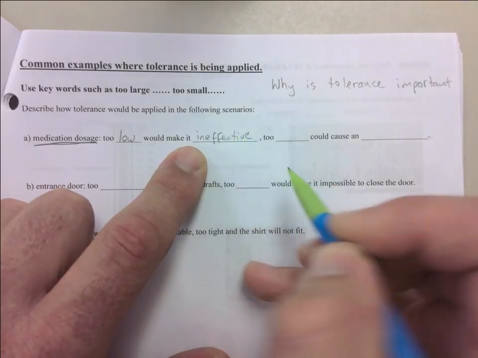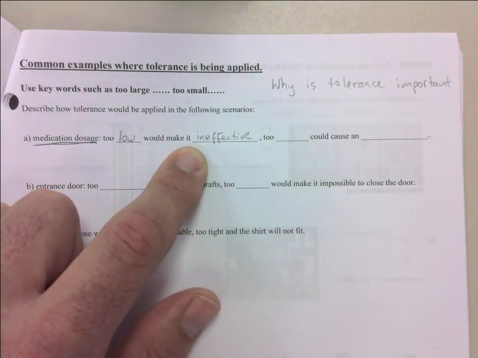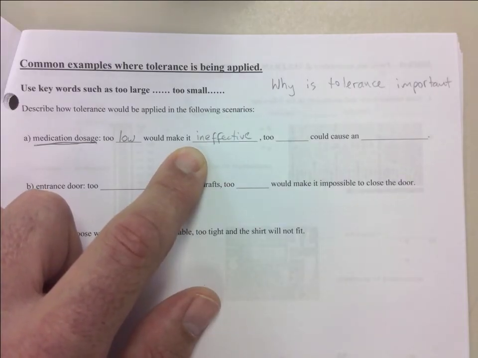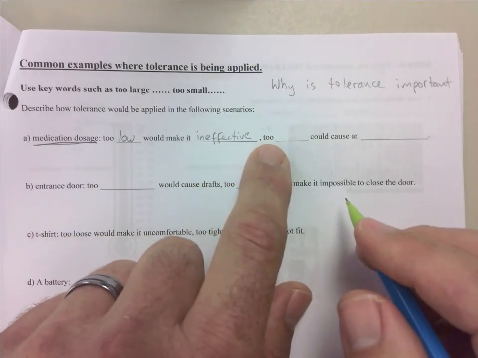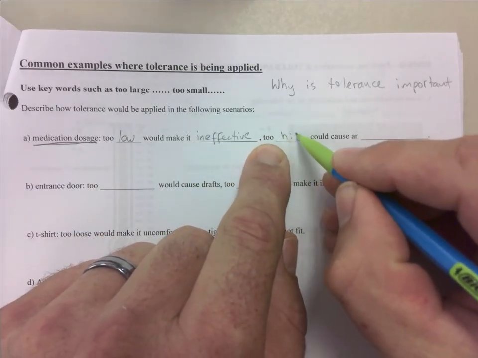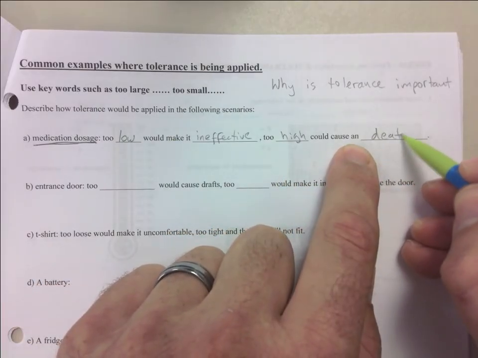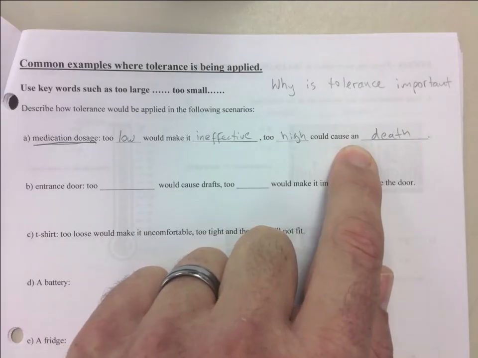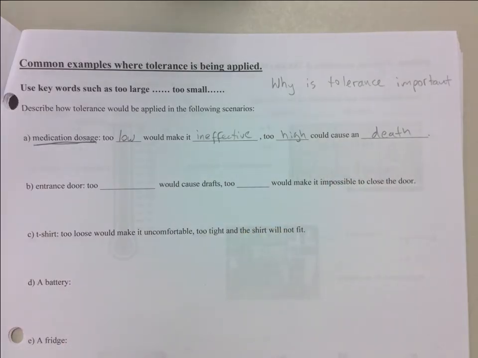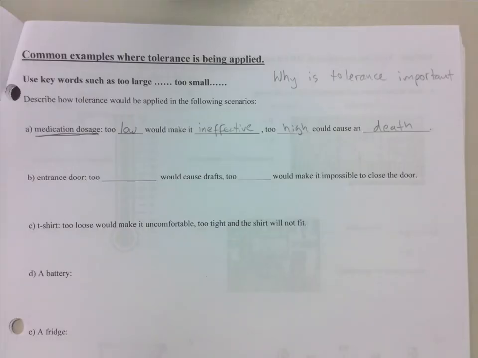And use your own words. You can say it wouldn't really give the effects that you would want, right? It wouldn't really do what it's supposed to do. On the other hand, if it's too high, you could cause death or serious side effects, serious injury, right? So when it comes to medication, I would talk about what happens if it's too low, what happens when it's too high, okay?